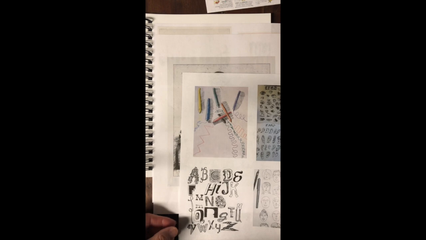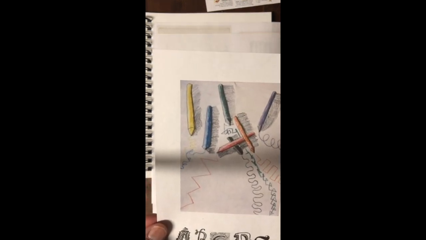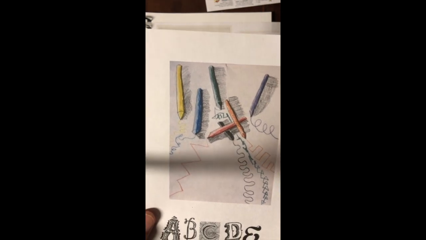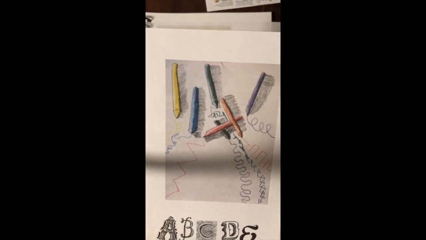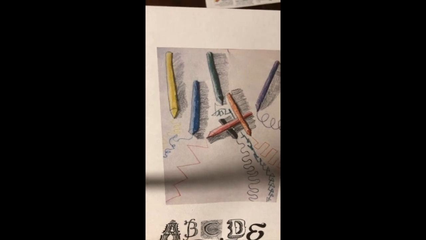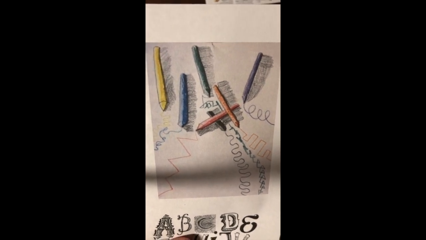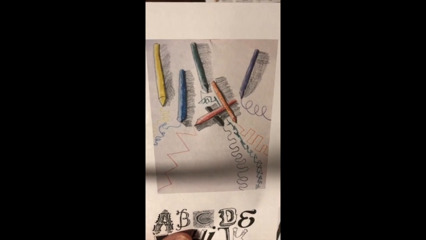But also, look at this, it is a variety of crayons and a variety of lines. I love this. This has got the principle of art variety. It's got the element of art value with the shading and the shadows. And it's got the element of line, which is several different lines. I think that is fantastic.